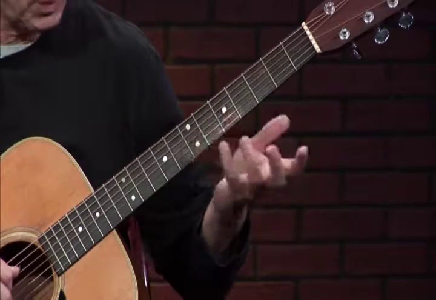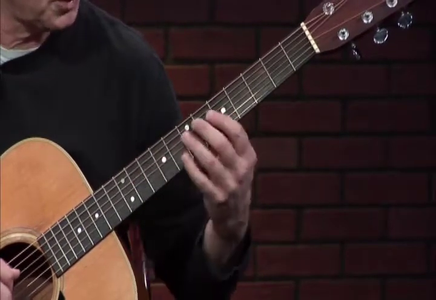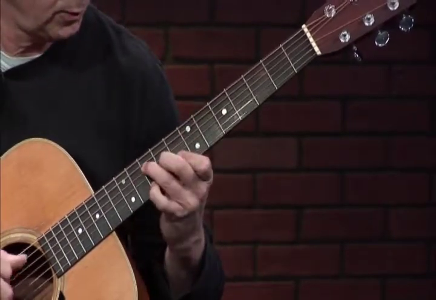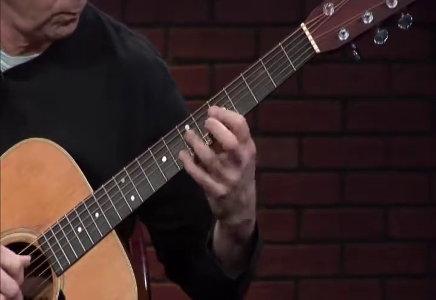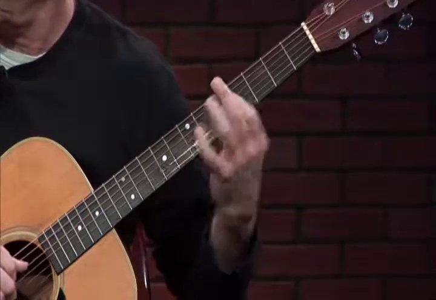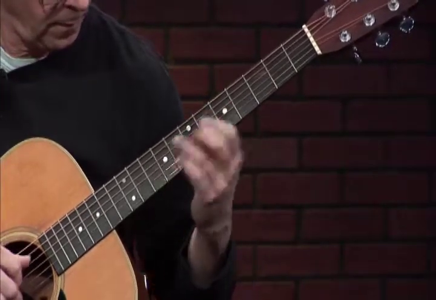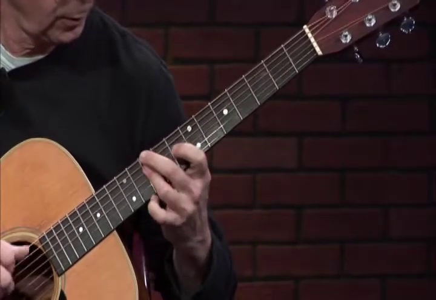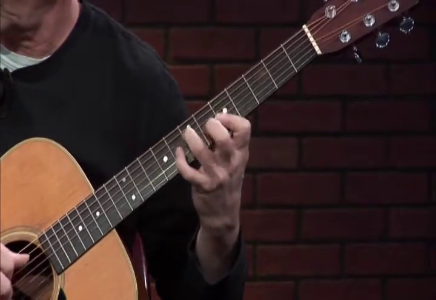So again, we have different ways. You can start playing little melodies and you can support them. And don't forget, all these are starting points. This isn't the only thing you get to do or have to do. This is just exploring.